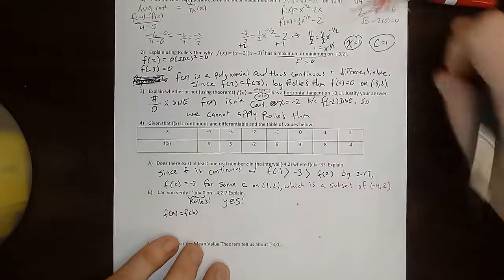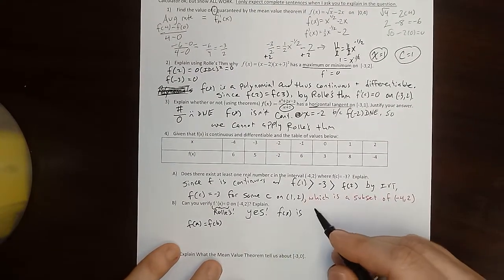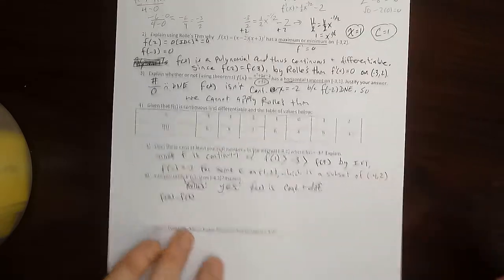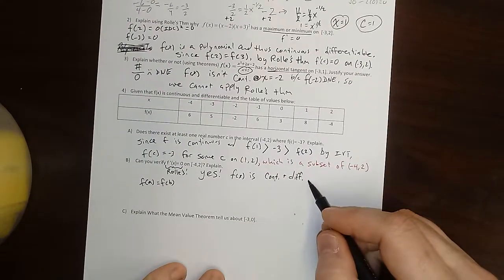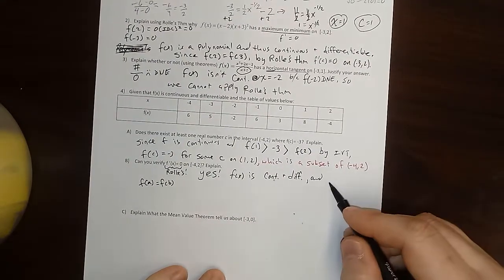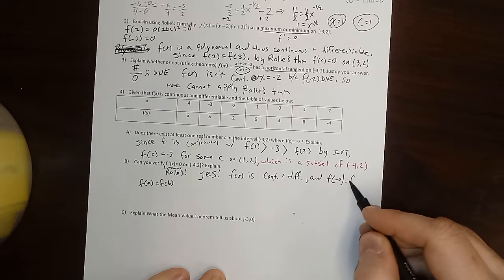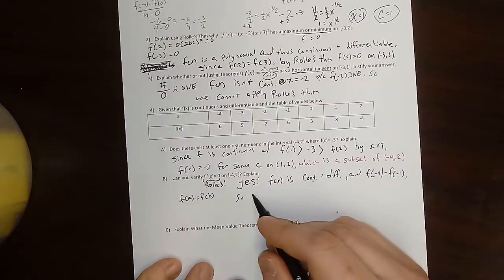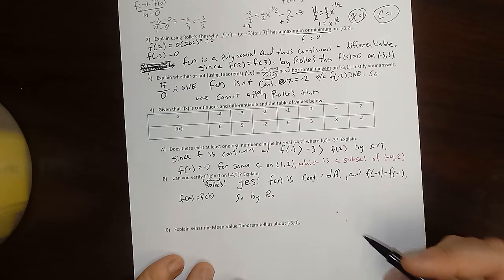Part C. It says explain. We have to make sure we use our mathematical arguments. So, f of x is continuous and differentiable, and f of -4 equals f of -1. So by Rolle's theorem, there we go.